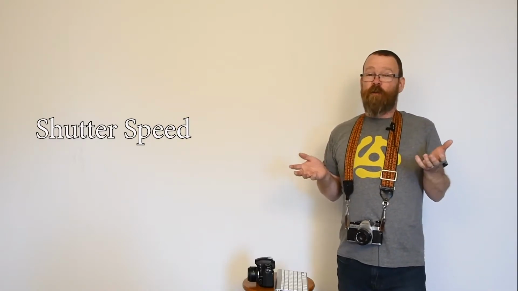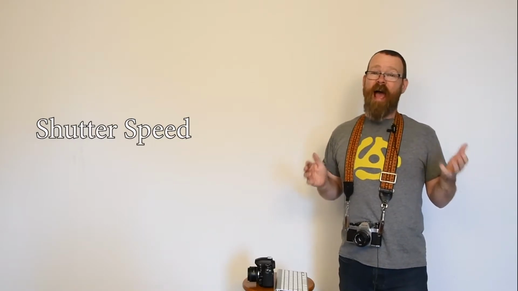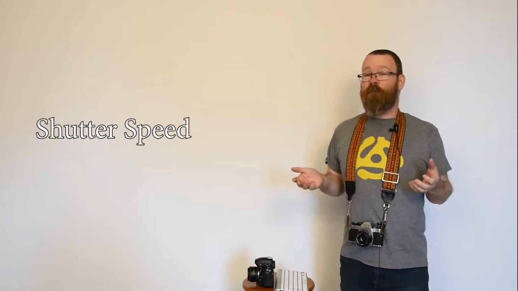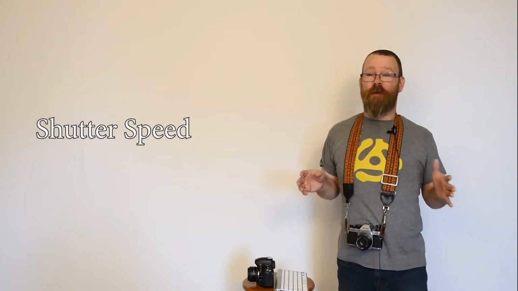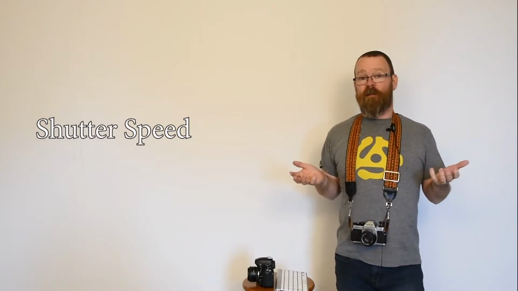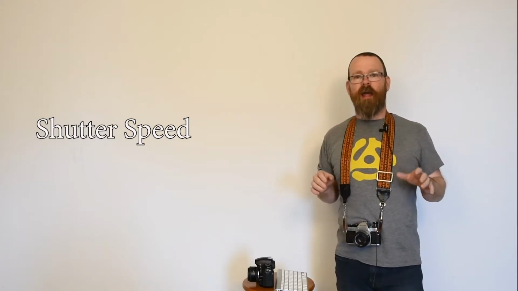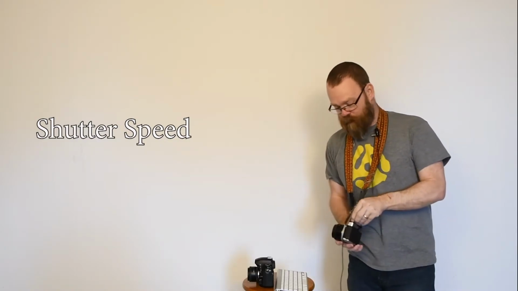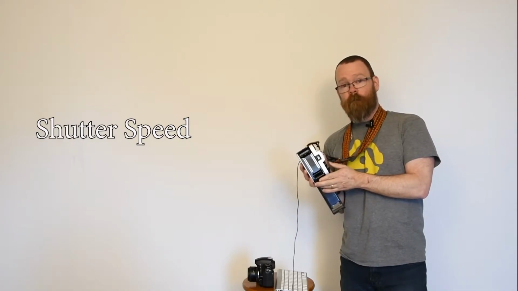You can also have it to minutes, like I've taken photos that have been a half hour long. You can have really, really fast shutter speeds that are going to be like 1/4000th of a second. That's fast enough to freeze a bullet in time. So it gets a little crazy. So shutter speed, that's the amount of time that the shutter in your camera is open. And right here, once again, this is the shutter.